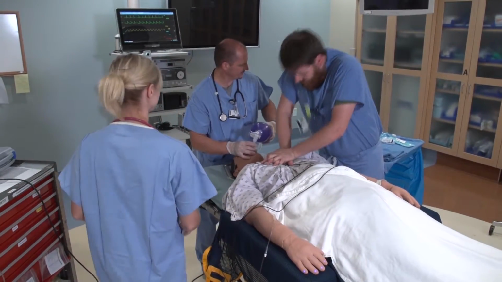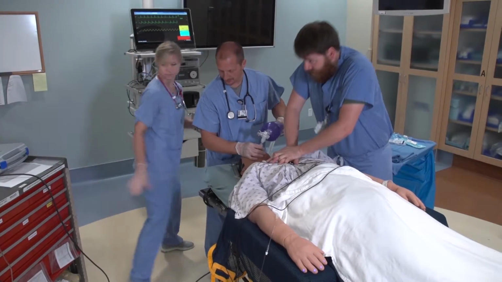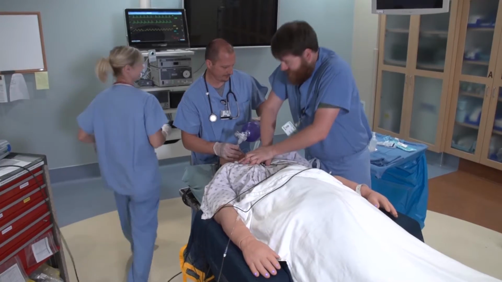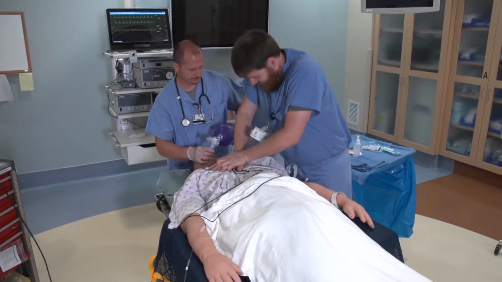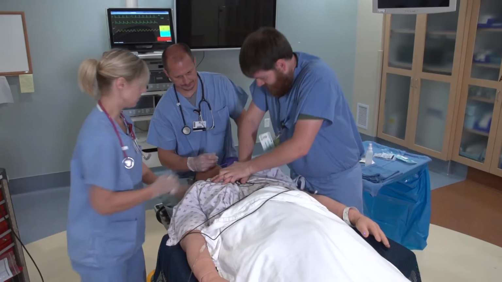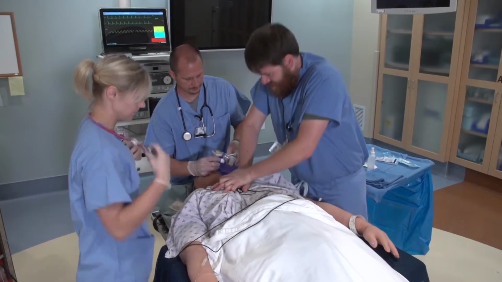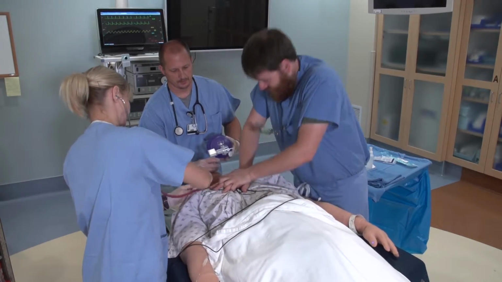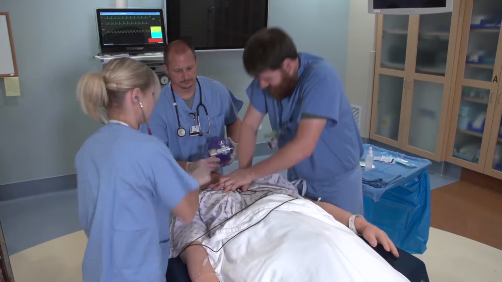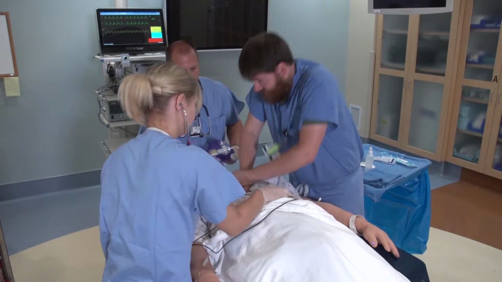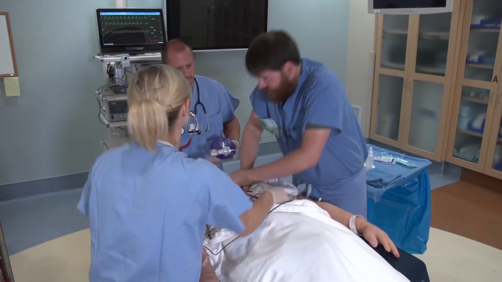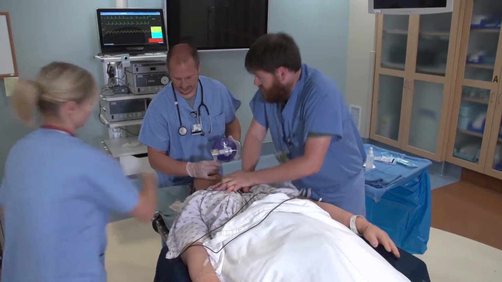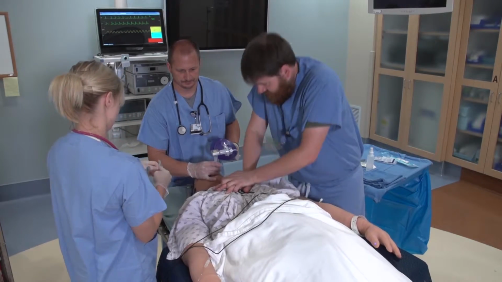Okay. That easy cap, Kelsey. Oh, it's over here? It's in there. Okay. Sorry. All right, give me a breath. Present. Present. Lung sounds and epigastric sounds. Tube is in place. I'll hold the tube for now. Okay. So we can get somebody to put a comforter on.